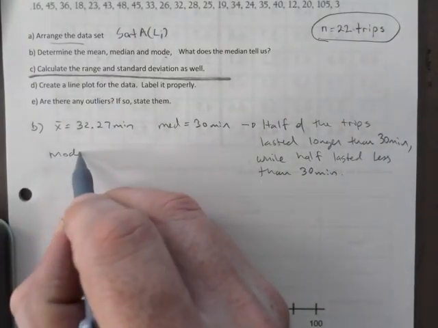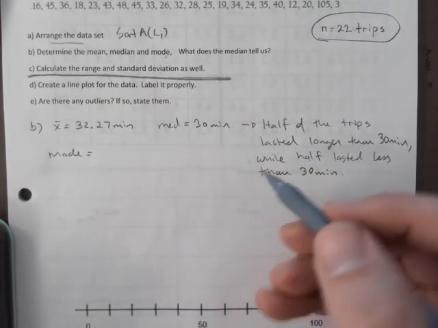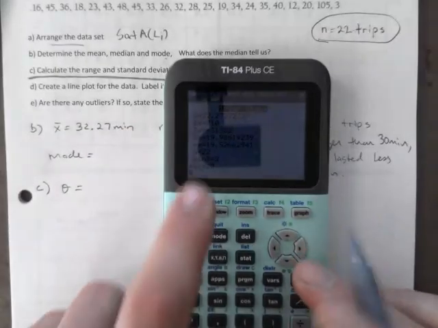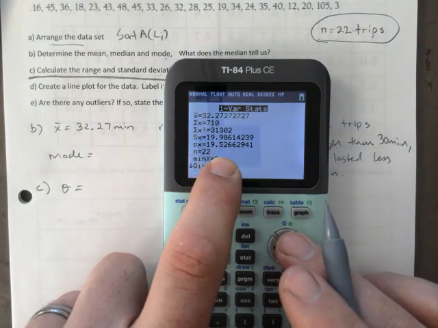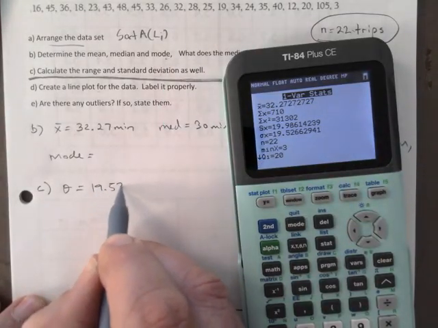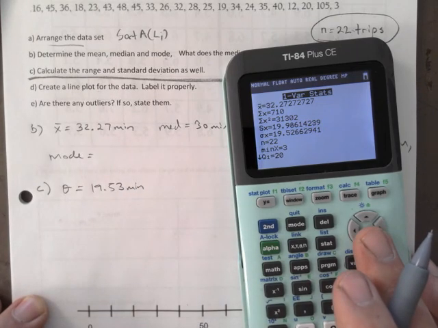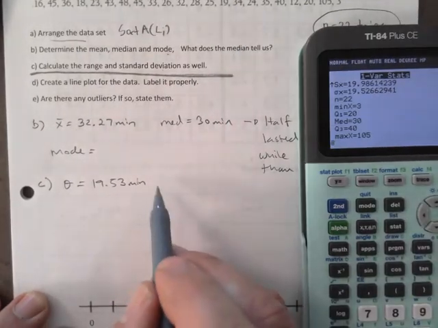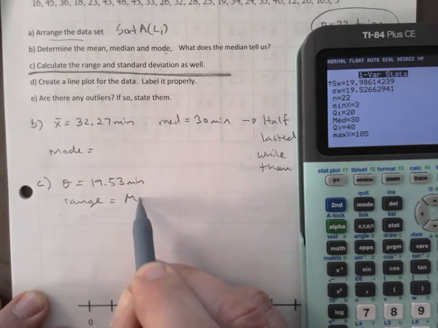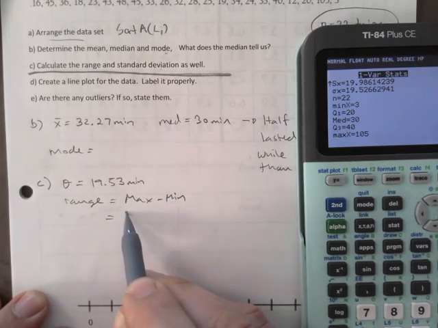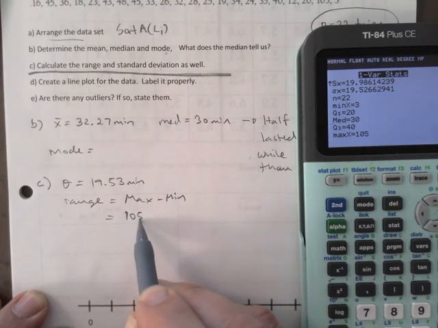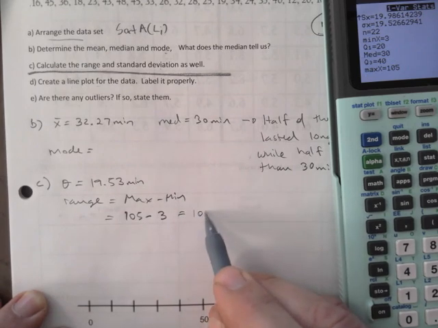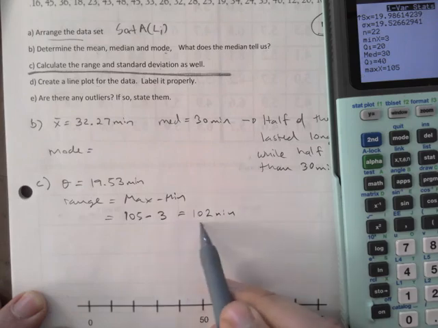Mode. Mode, I will figure out in a bit. I will do the standard deviation right away because while I'm at this, I'm going to go C, standard deviation, right there, 19.53, if you do this correctly. 19.53 minutes. And the range, let's do that as well. So the max is 105 and the lowest is 3, so we'll figure that out. Range is max minus min, so that's 105 minus 3. Whatever happened to the 3-minute trip, what's going on there? 102 minutes is your range.